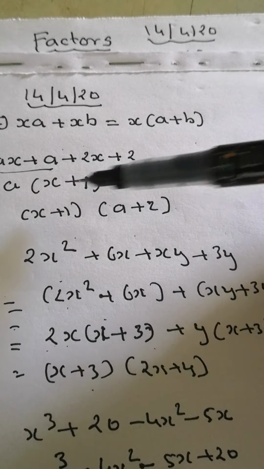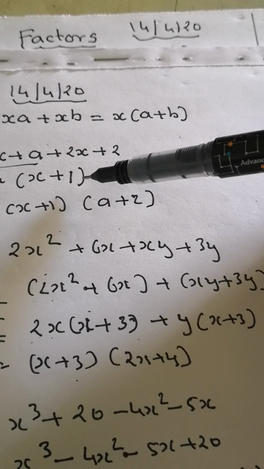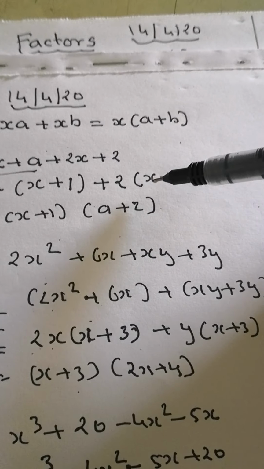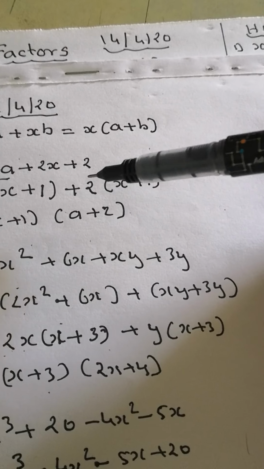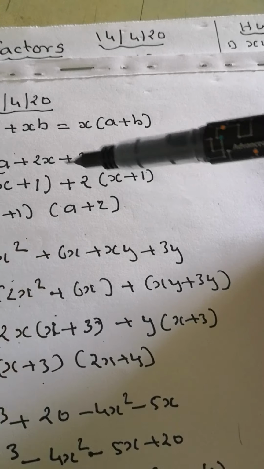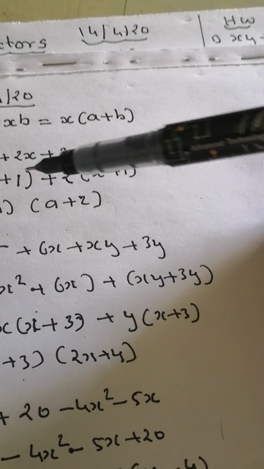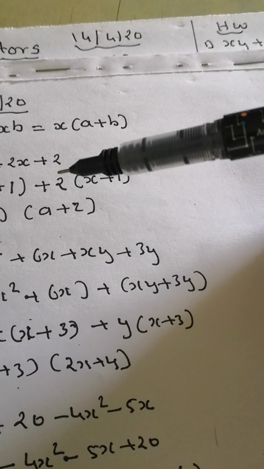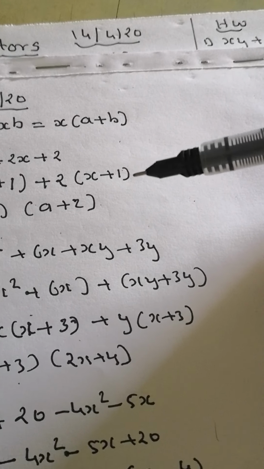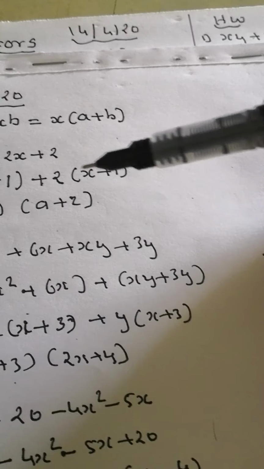In a, a has gone as common, nothing is left, that means 1 is left. For the other two terms, 2x plus 2, 2 is common, so I have taken plus 2 as common. In 2x, 2 has gone as common, so the term left is x. Again 2 has gone as common, so the term left is 1.